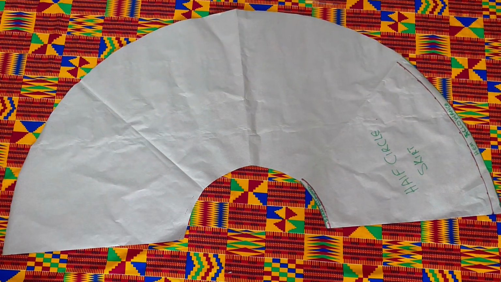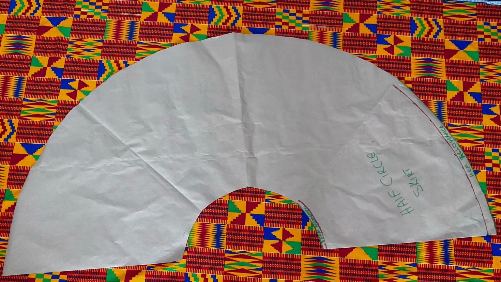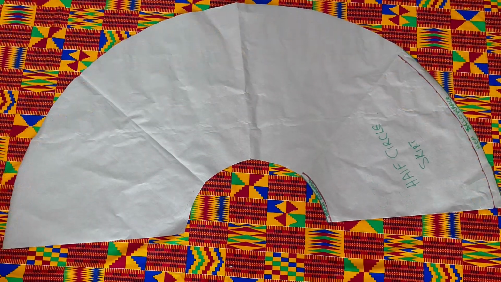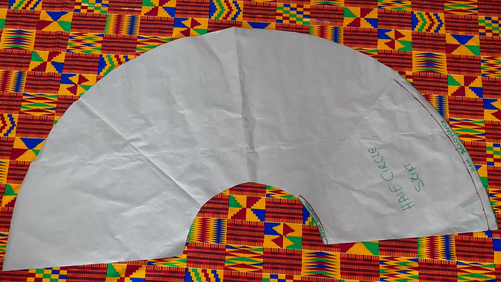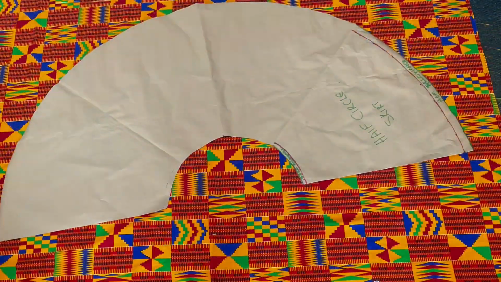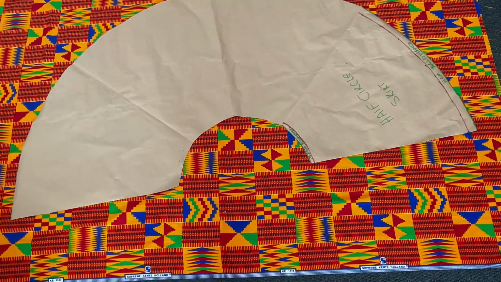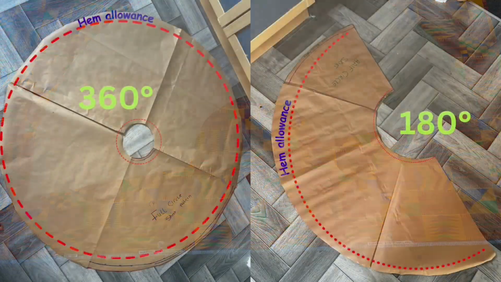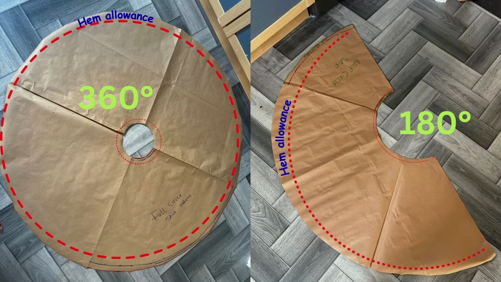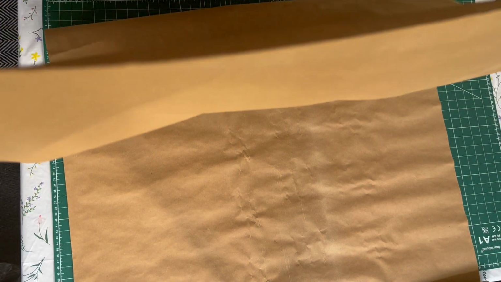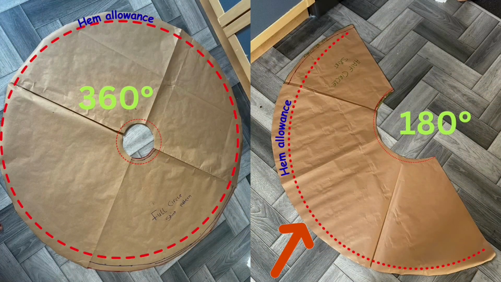Now, here is a half circle skirt pattern. It's only 180 degrees, half of a circle. You still get the nice flow and movement, but you use much less fabric, about half the amount. A half circle skirt is a smart choice if you don't have much fabric or you just want something simple and quick to sew.